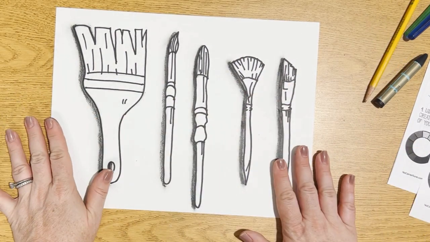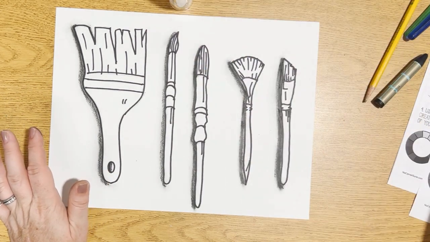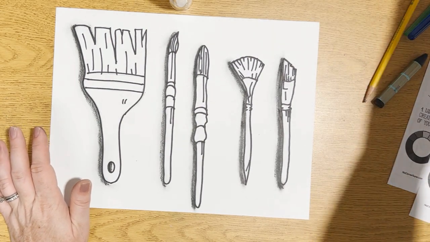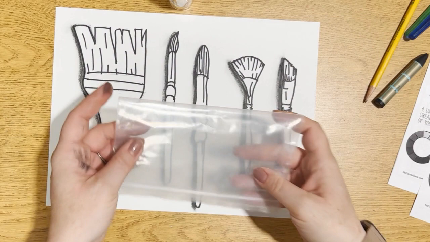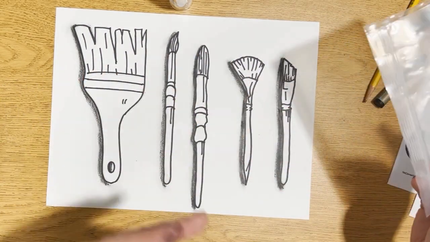So the next step in this is we are going to need our spray bottles, or a cup of water, and you are going to use your bag that you have and markers so we can splatter some paints all over, just like Jim Dine.